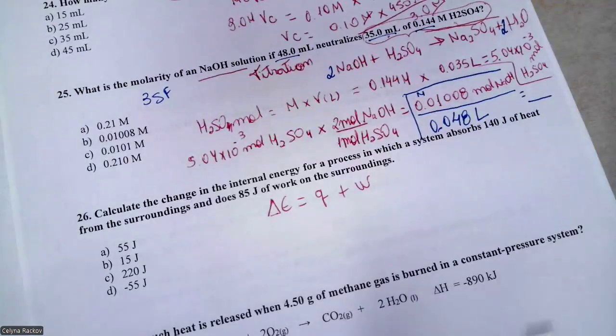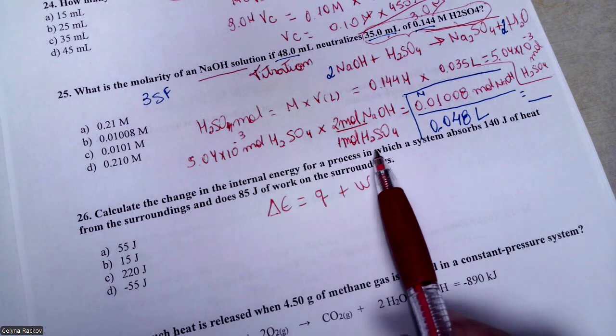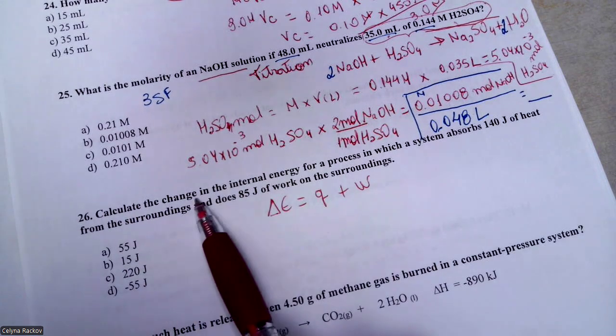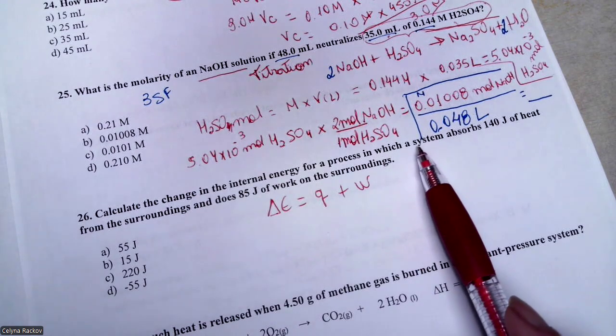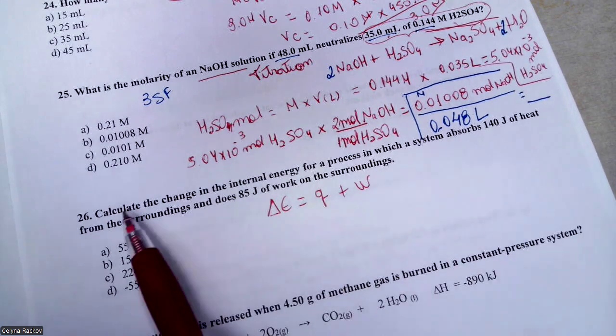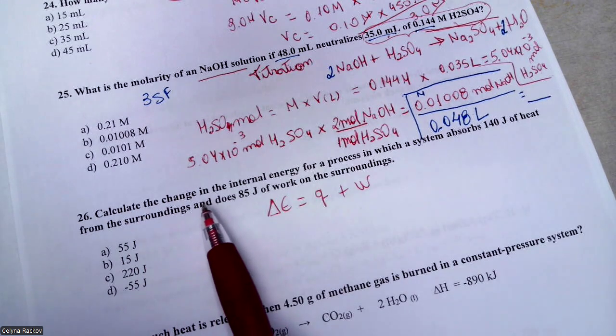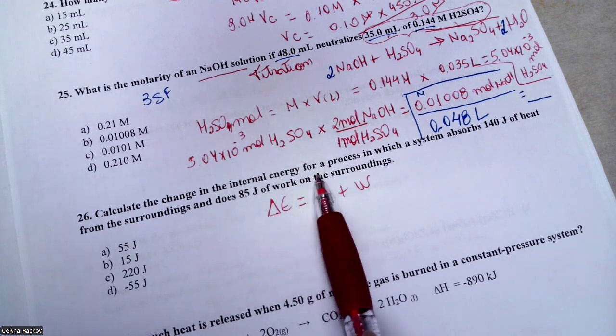Now, we're going to pay attention to the keywords here. Calculate the change in the internal energy for a process in which a system absorbs 140 joules of heat from the surroundings and does 85 joules of work on the surroundings.